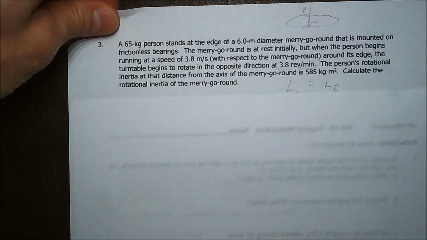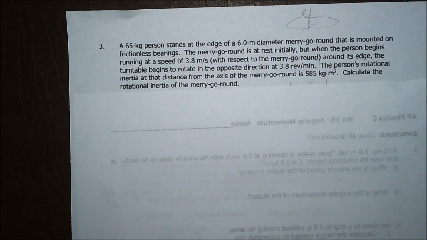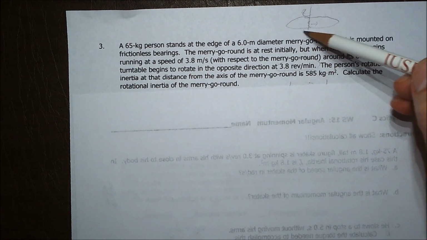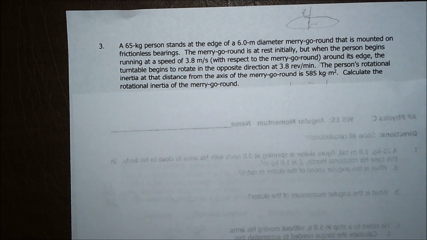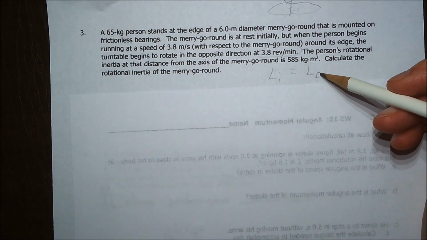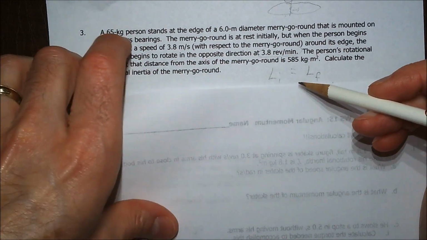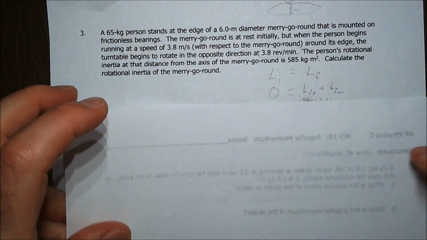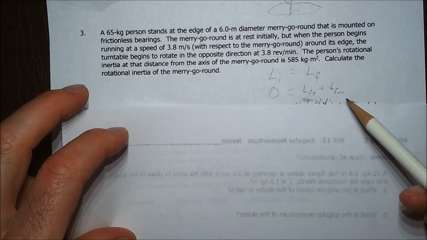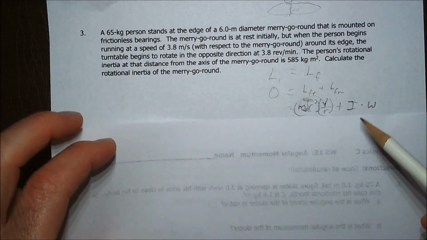So what this is, somebody's kind of standing on this merry-go-round at first and they start walking one direction and it spins in the opposite direction. All right, so this is angular momentum being conserved. The initial angular momentum has to be equal to the final. Well, the initial is 0. In the final, there's two things: the final angular momentum of the person and the final angular momentum of the merry-go-round.